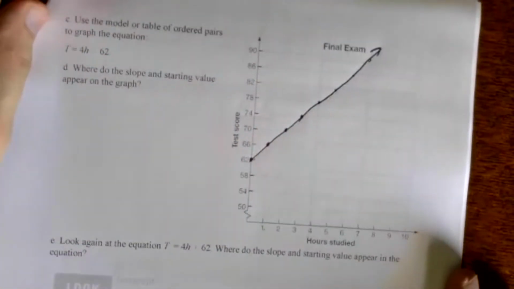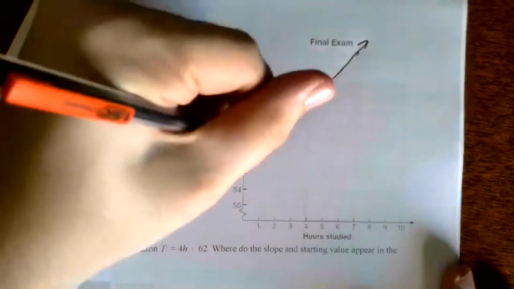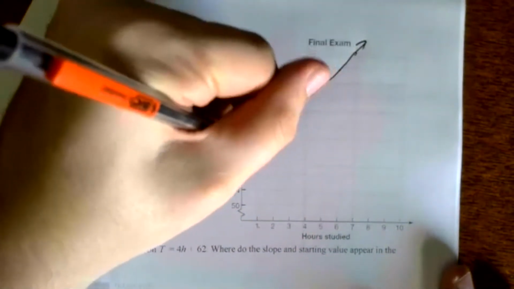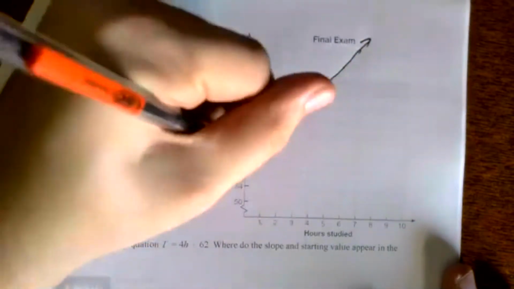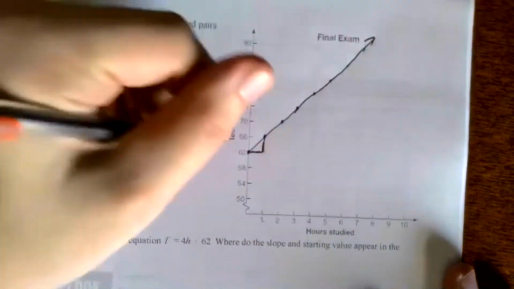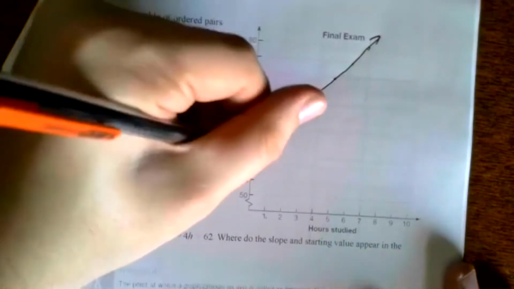So we see the slope is just this increase in this line, right? So this slope is just my rise. So if I look at it like this, my rise divided by my run, right? So we just have 4 divided by 1, right? So that's where the slope is in this equation.